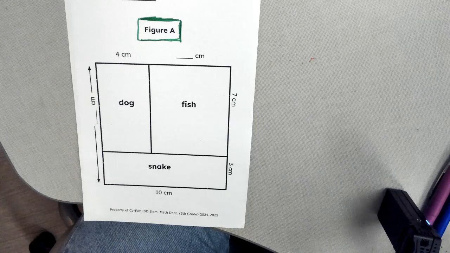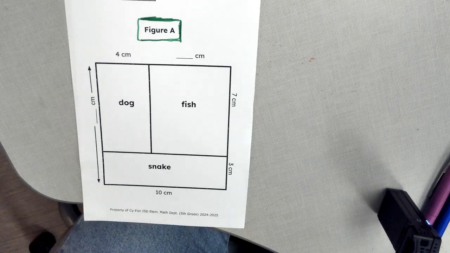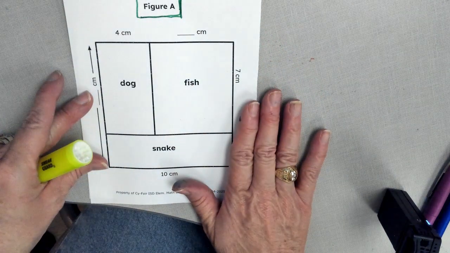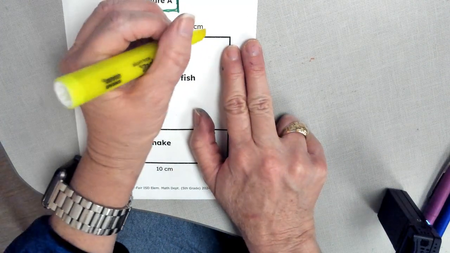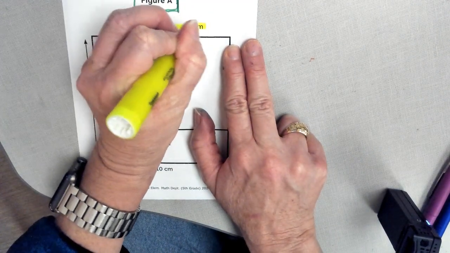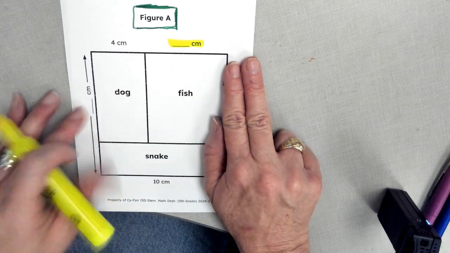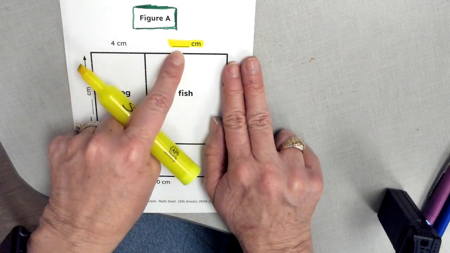I like to think of these problems like little puzzles. How many of you like puzzles? Great. Me too. So I'm going to start by looking at my figure, and I'm noticing right away that I have a missing piece of information right here. So I'm going to highlight that. And I'm choosing to use yellow to find this missing measurement.